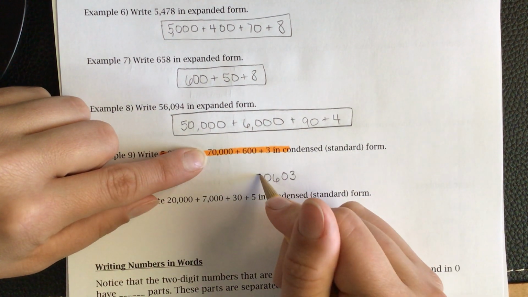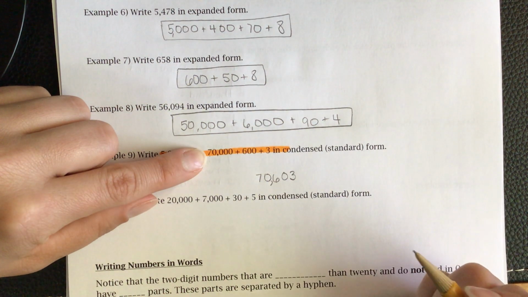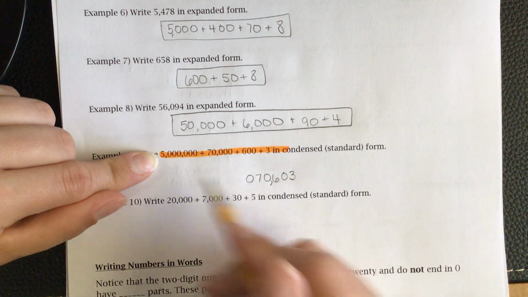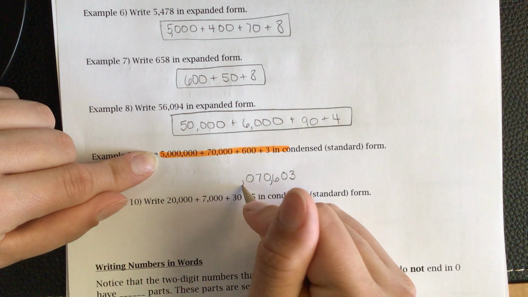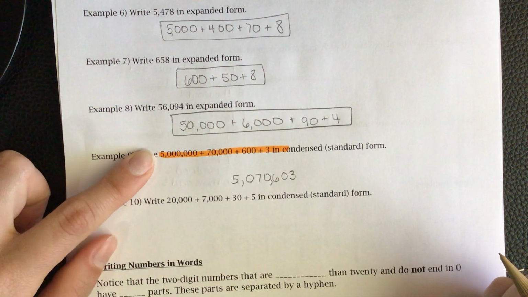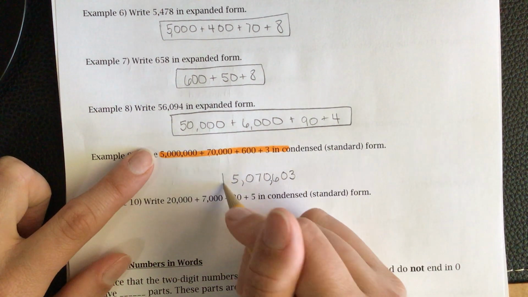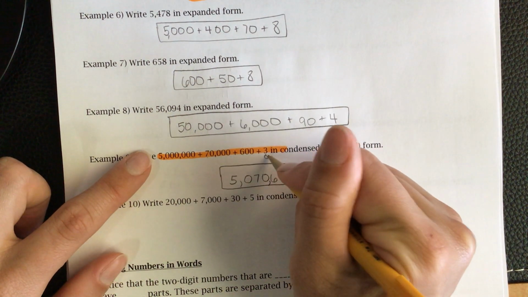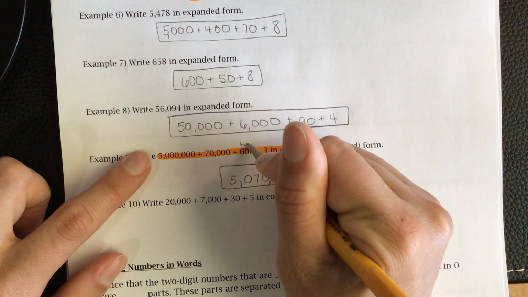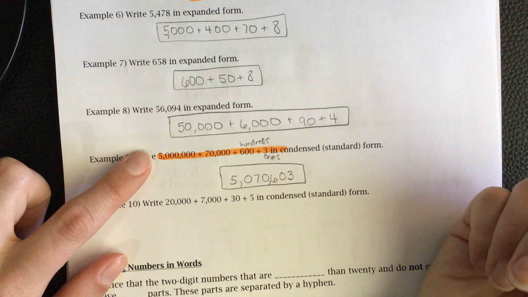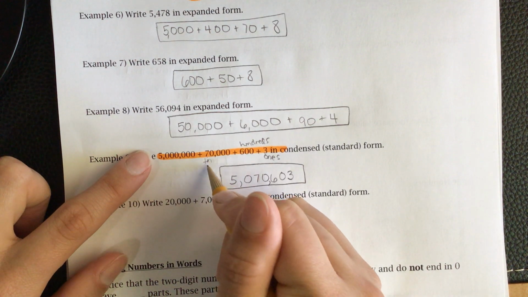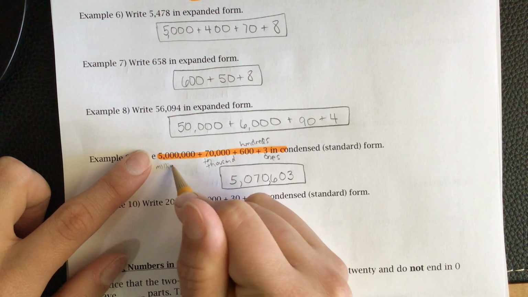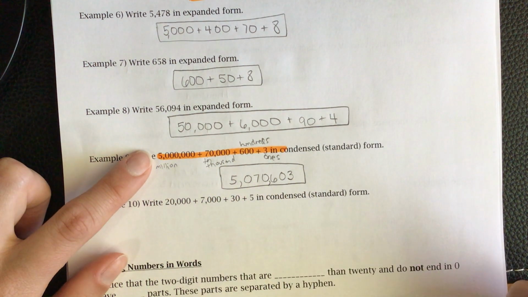For 70, we're going to put in that 7. And then we have no 100,000s, so we're going to skip it because this is in the million section, which would be 5. And that's our answer. So again, sometimes it helps to write it out. This is ones, this is hundreds, this would be 10,000, and then we have million. Any place you skip, you need to put in zeros.